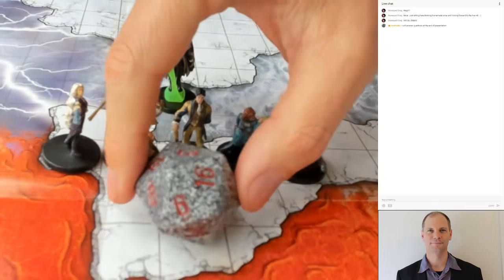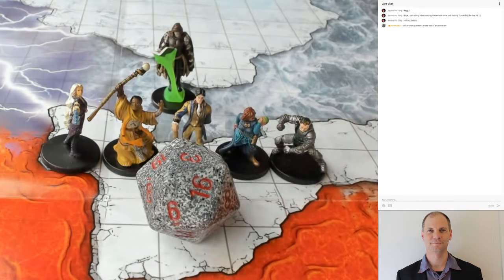I'm going to put the dice right smack in the front and block your view so you can't see any of the miniatures. That's essentially what I'm doing. I'm making it difficult for you to actually see anything. No. Why am I doing that?